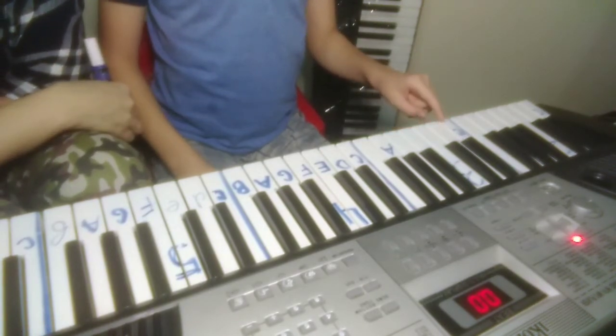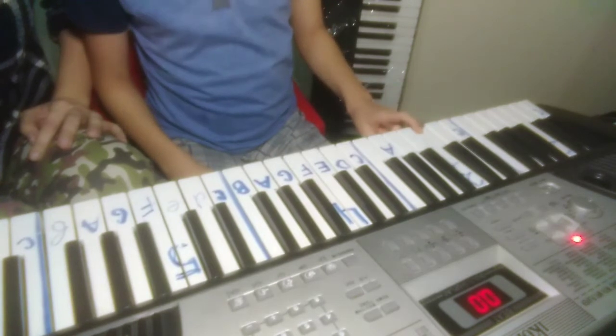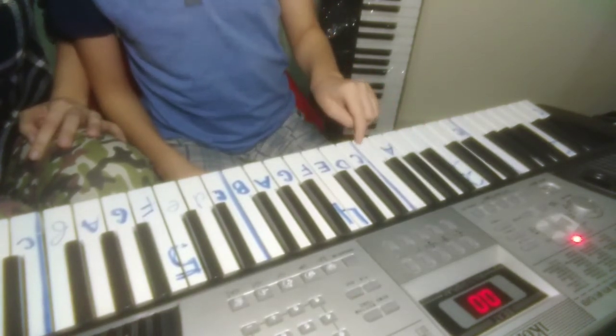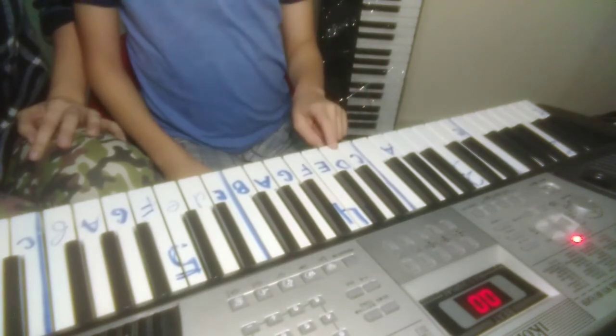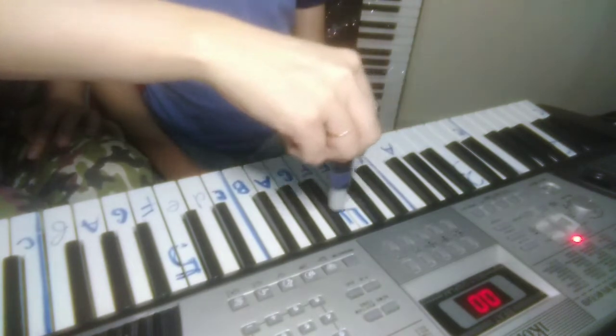Then go up. Up means go to the right. C, D, E, F, G, A, B, C.